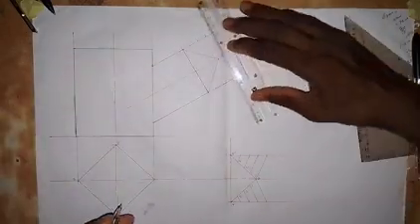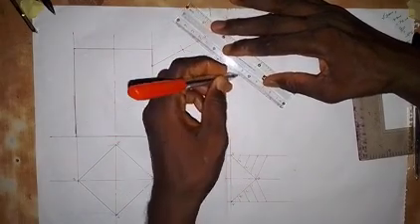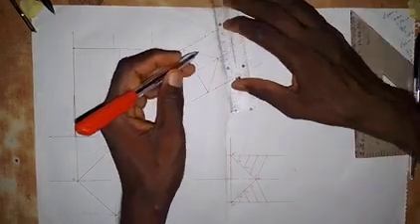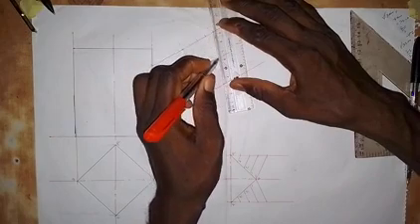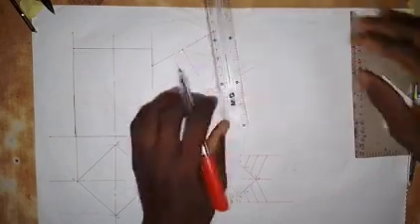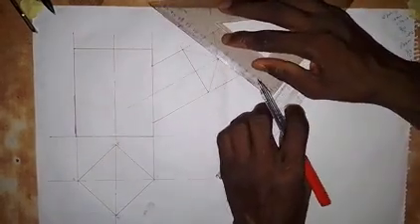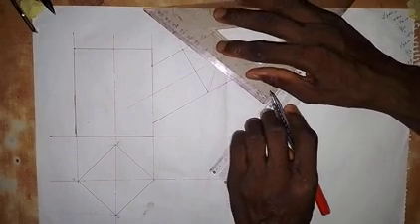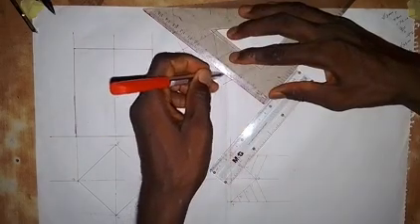So what we just have to do is to join this last division with these points here, and we also join this together with this point. Alright, so we have this. Then with the set square being set along this line, we draw from here, and we move it, and we join this point together with this.